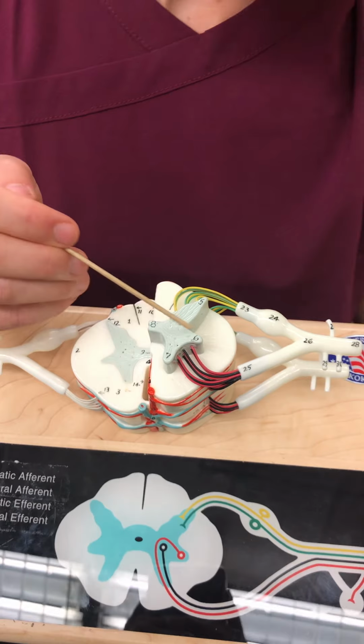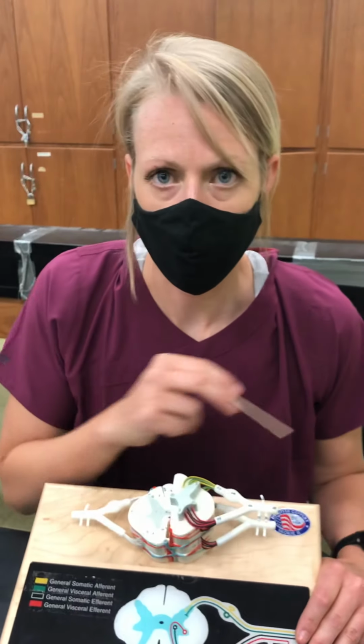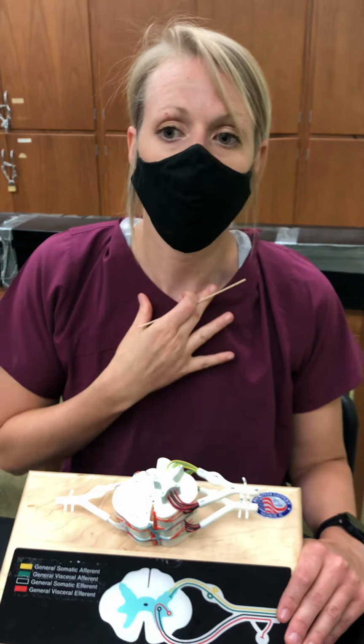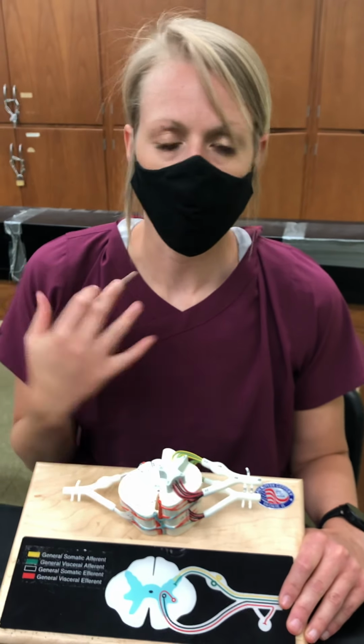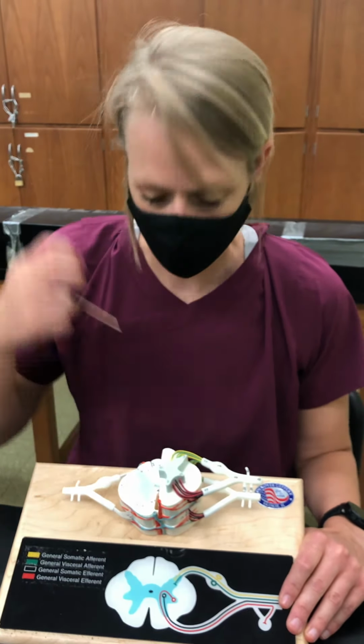And then number 6 here is what's called our lateral horn. This is where our autonomics will go through. Our autonomics are those things that we have no control over: heart, lungs, digestive system, reproductive organs, things like that.